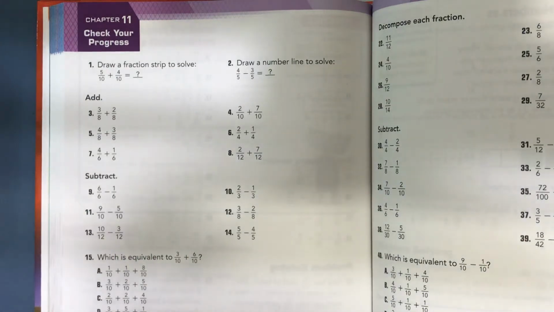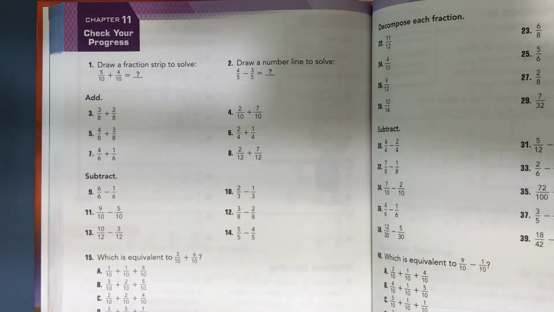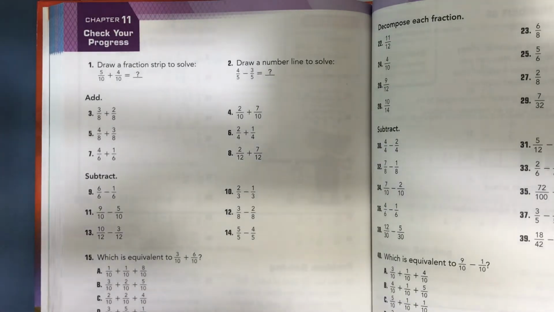Fourth grade. This is a review for your quiz on Chapter 11, Lessons 1 through 5. We're going to work on pages 234 and 235 in your textbook. You are going to do the even problems only. There are 42 problems altogether. If you're doing the evens, that means you'll be doing 21 of them.